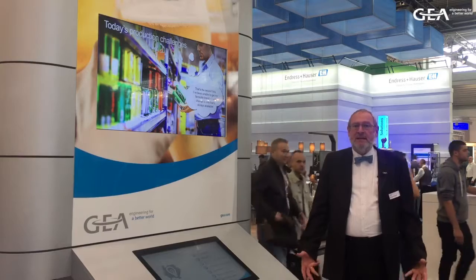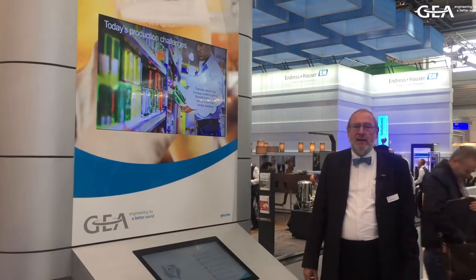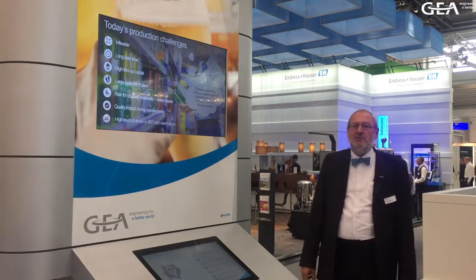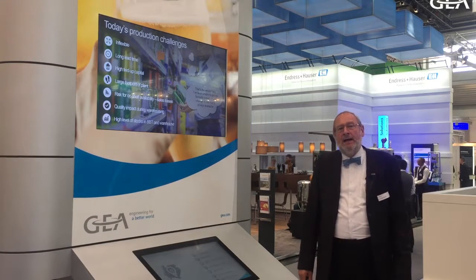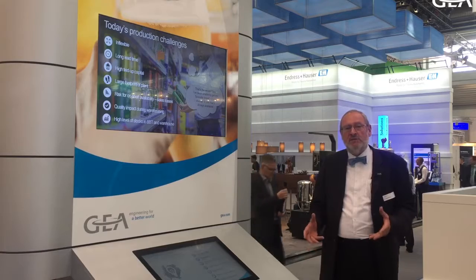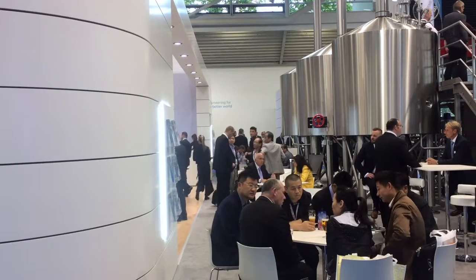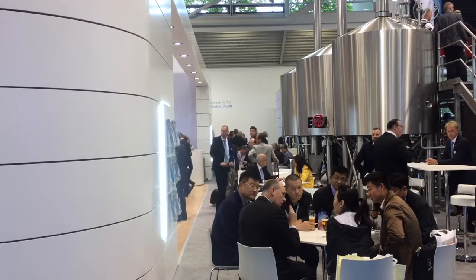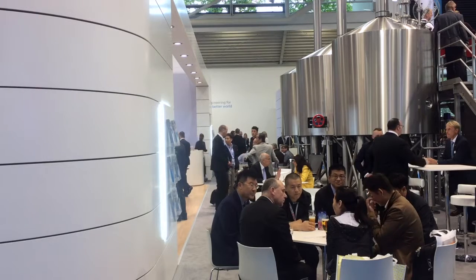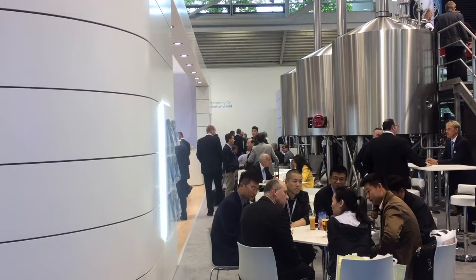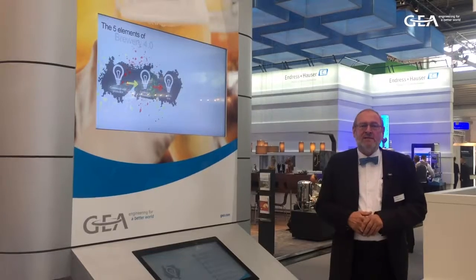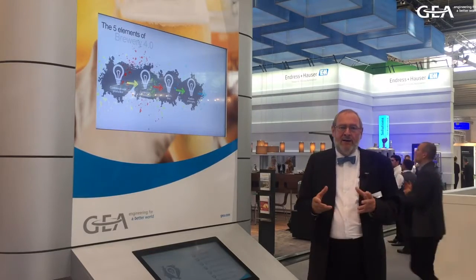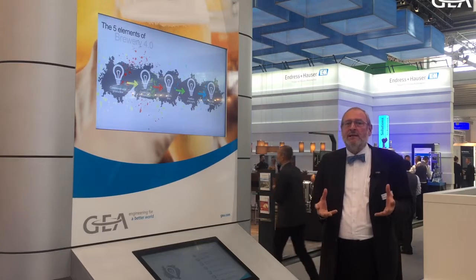It's basically a vision where we have put together our ideas how the brewing industry could look like in 2025, for example. And the main element we have here is to design, in the end, a lean brewery to enable the customer to manage the challenges of the next 10 or 15 years. The new elements of the Brewery 4.0 are, let's say, 5 key elements.